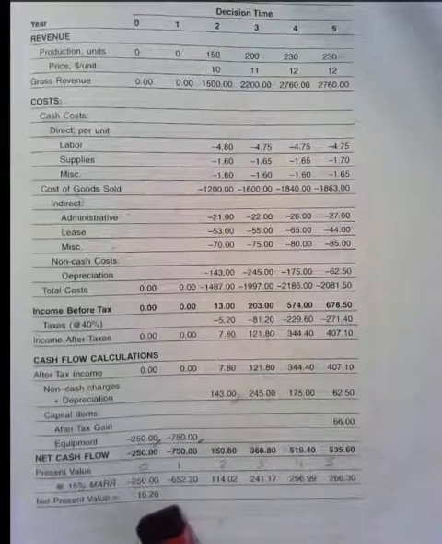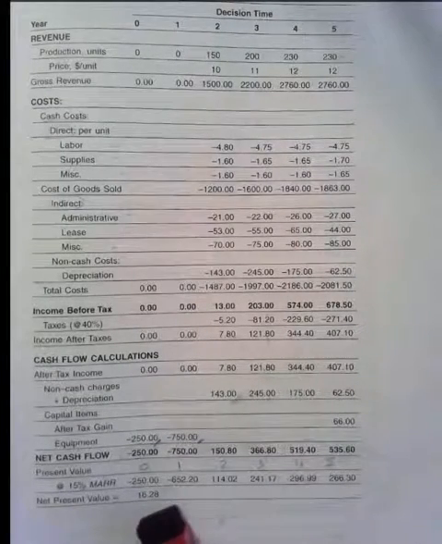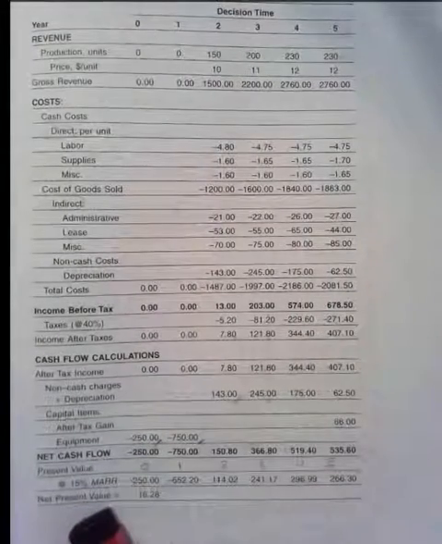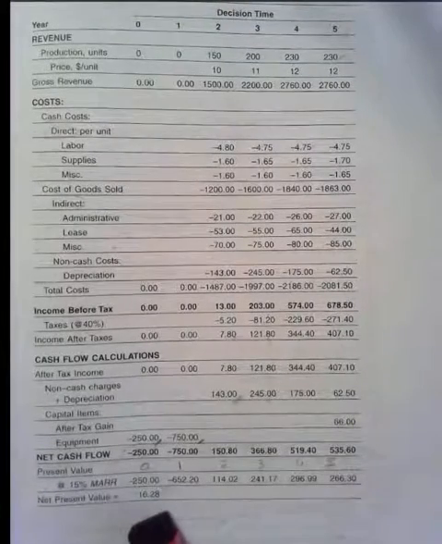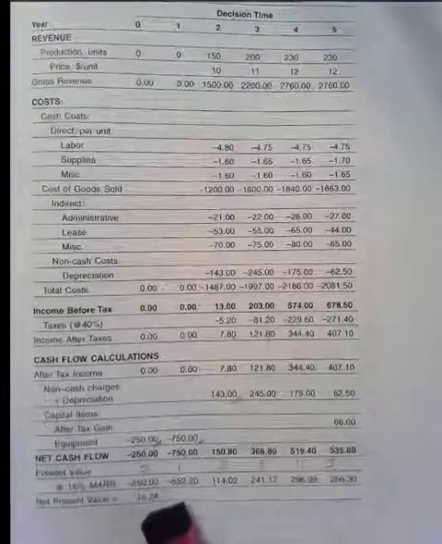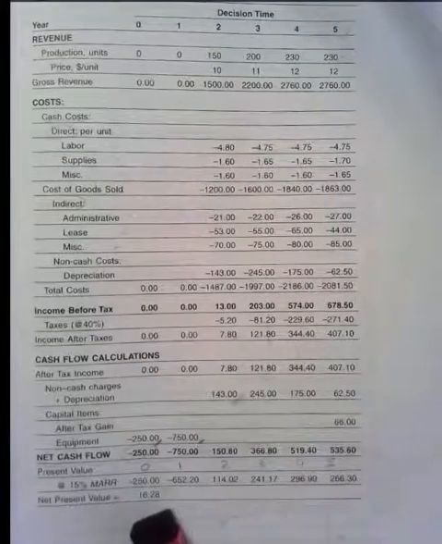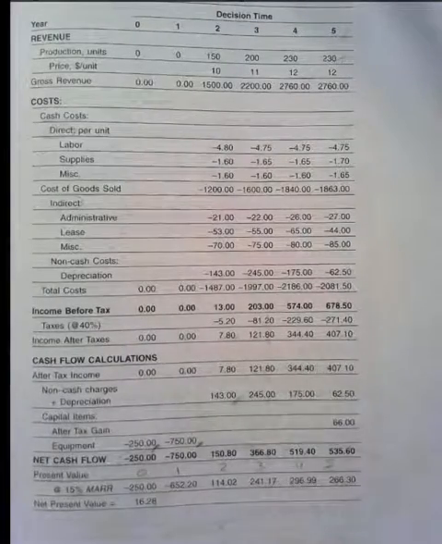Positive, thus meaning that this project generates more than the minimum acceptable rate of return. How much more? Since this is an absolute value method, $16.28. So $16.28 above the minimum 15% return required. So this will be an acceptable project.